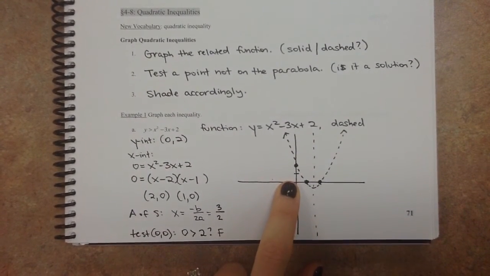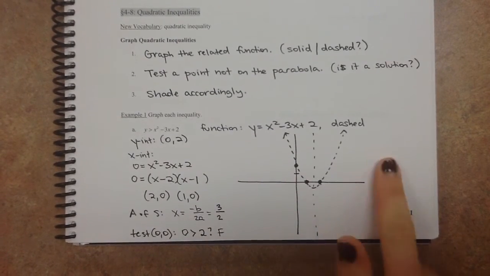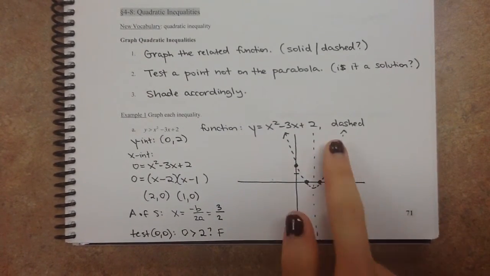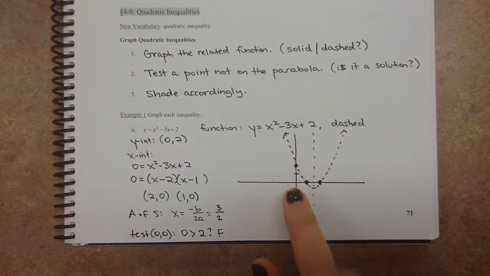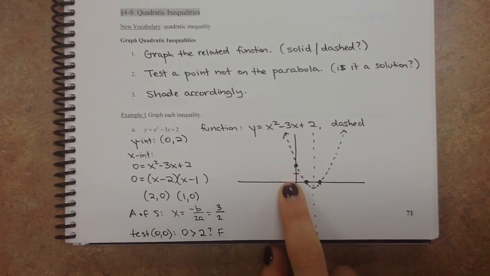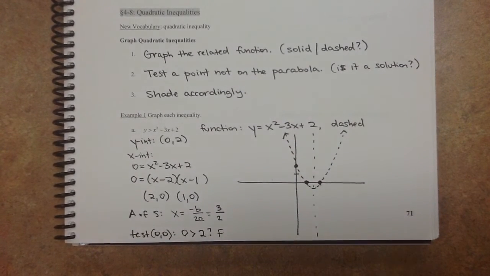So when we say shade accordingly, that means if (0, 0) is not part of my solution set, because I've got really two regions, I could either shade everything around the outside of the parabola, or I could shade everything inside the parabola. The fact that (0, 0) is not a solution means I'm going to shade everything else.